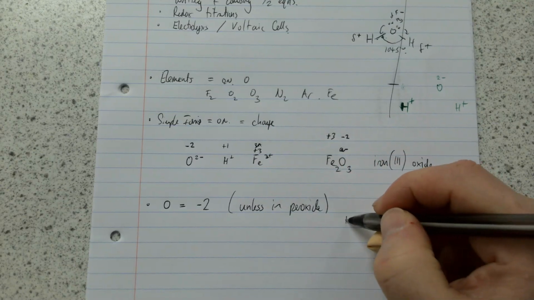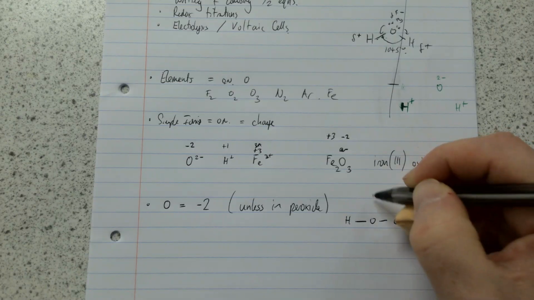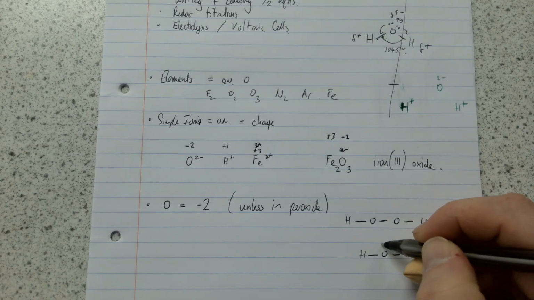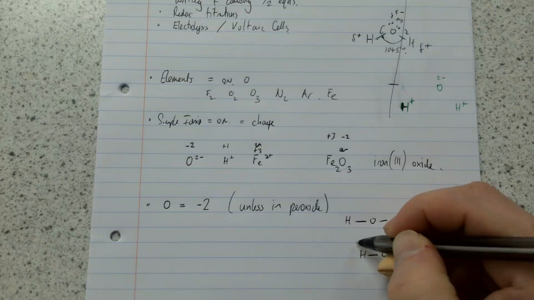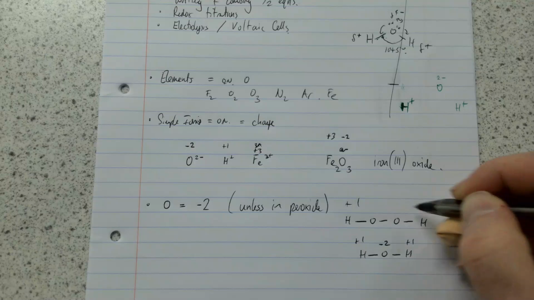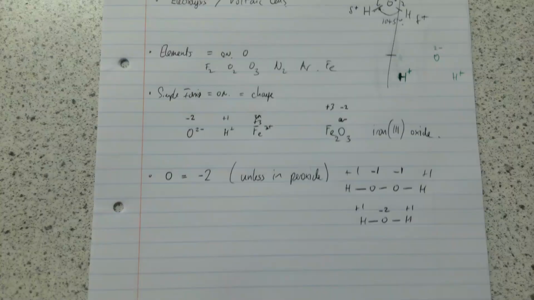And so, for example, here and here, oxygen, as we explained before, is -2, hydrogen's +1, +1, +1. Oxygen here in the peroxide must be -1. So peroxide is when we've got two oxygens next to each other.